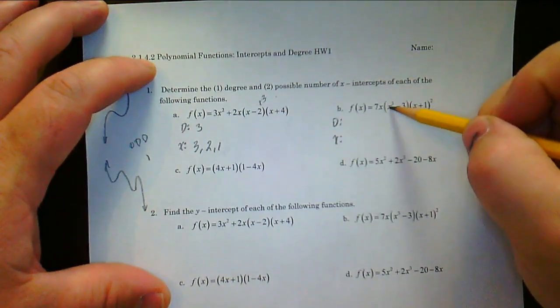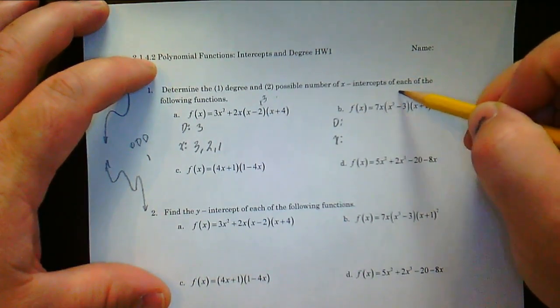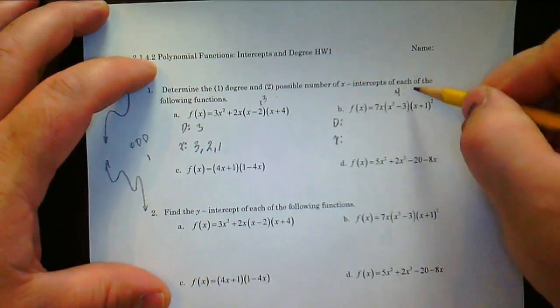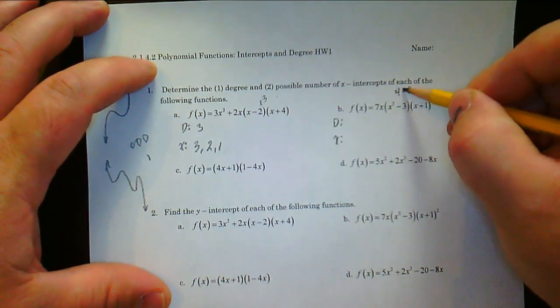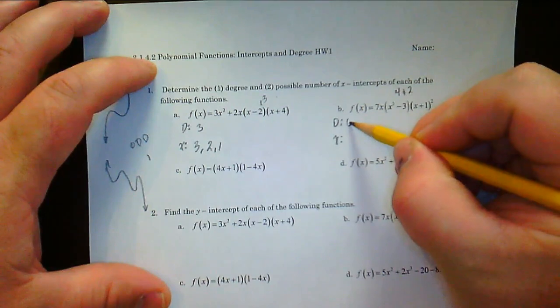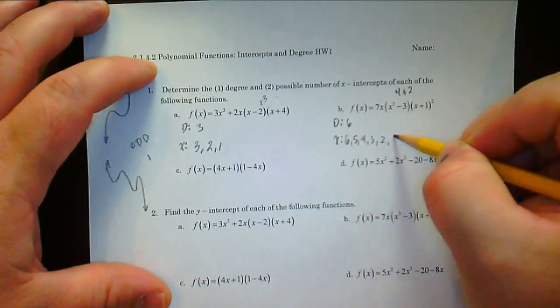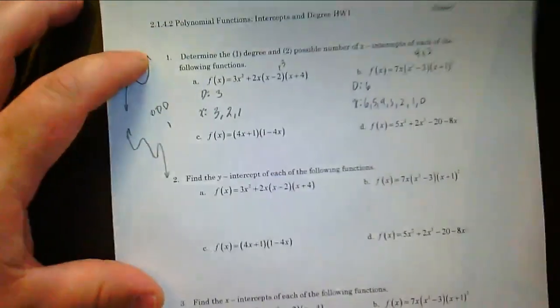All right, now, let's talk about B, the degree for part B. Well, you see how we have this 3 here times that x? So that's x to the third times another x, so that's going to give you a degree of 4 right there. But this is being squared, and then you have to multiply all those together, and those are exponents, so it's going to be x to the 6th. So you're going to have 6, 5, 4, 3, 2, 1, or none. That's your possible number of x-intercepts for that one.